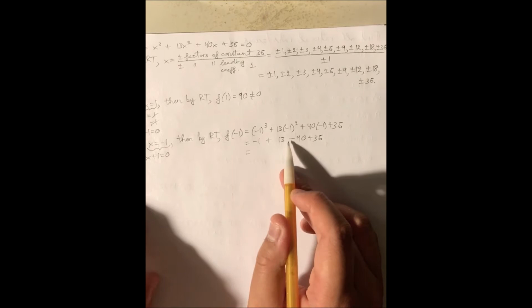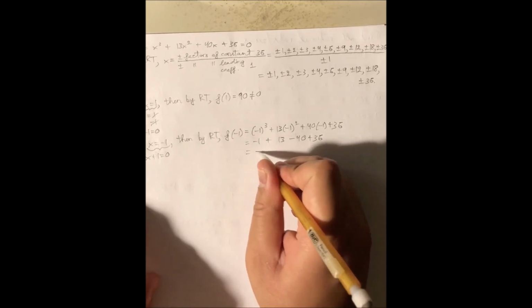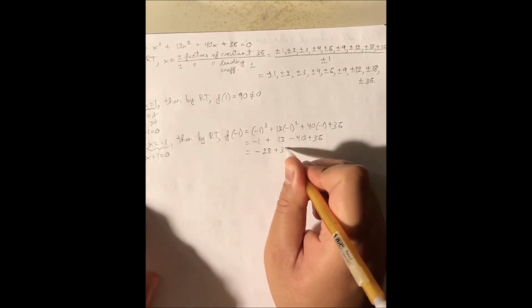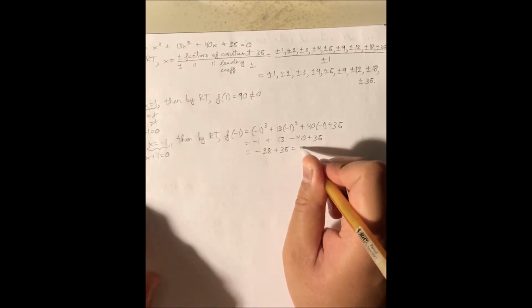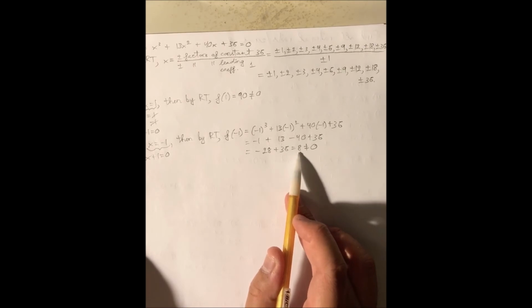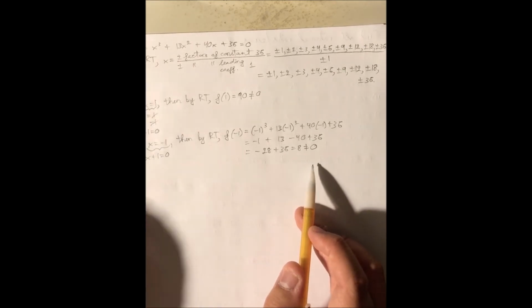Negative 1 plus 13 is 12. 12 minus 40 is going to be negative 28. Plus 36, but this is going to be equal to positive 8, which is not 0. So the remainder is positive 8, not 0, so x plus 1 is not a factor of f of x.